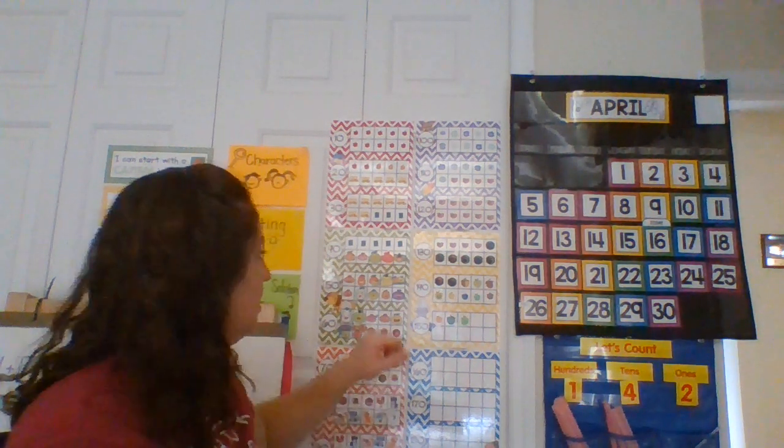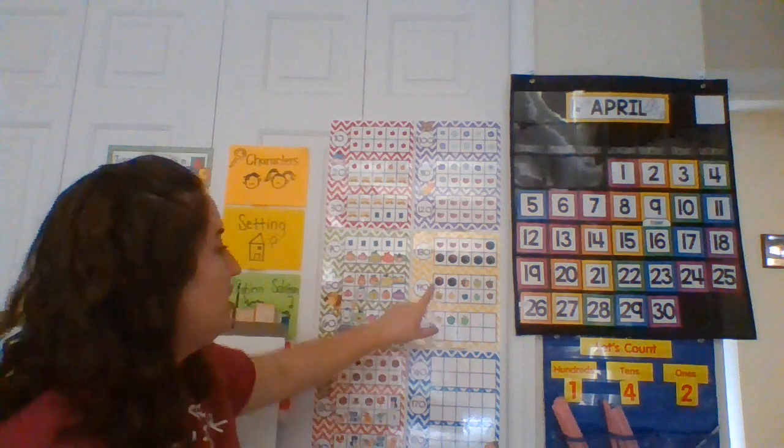Now, one of our skills that we have to learn in kindergarten is how to count on from a given number. Normally, we stay within 100, but today I want to see if we can count on from the last number we had, like the last tens. So the last tens that we filled up was 140. So let's see if we can just count on from 140. Are you ready?